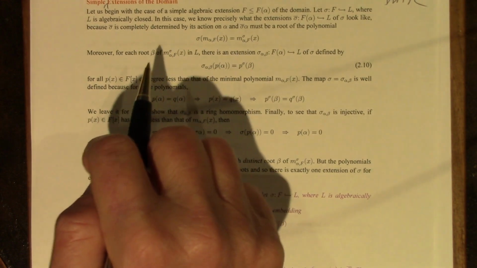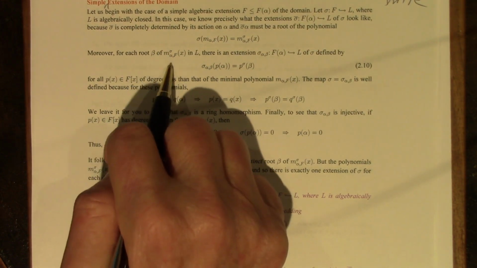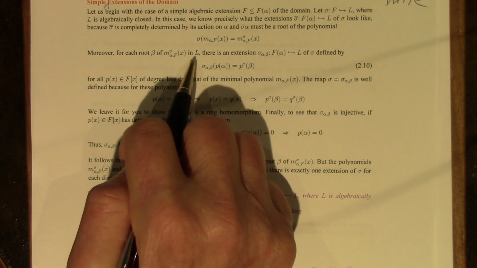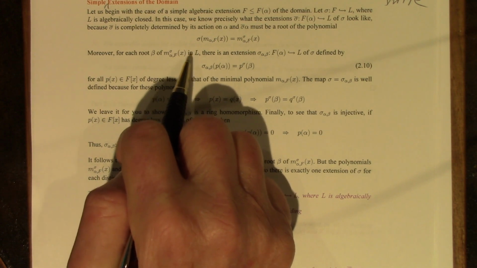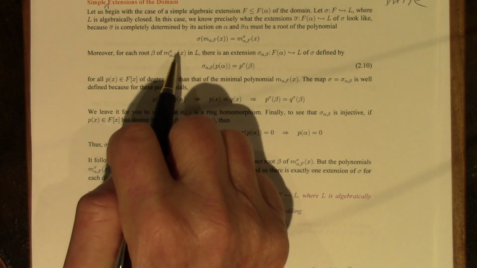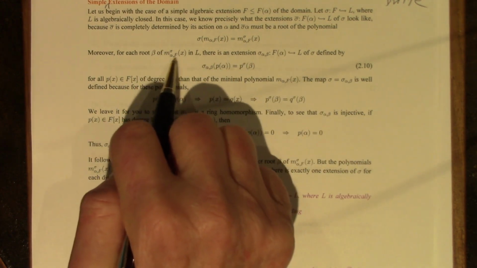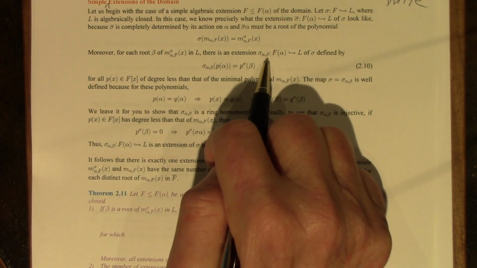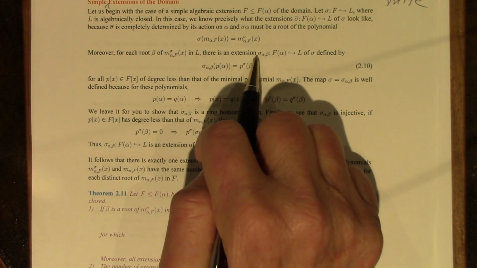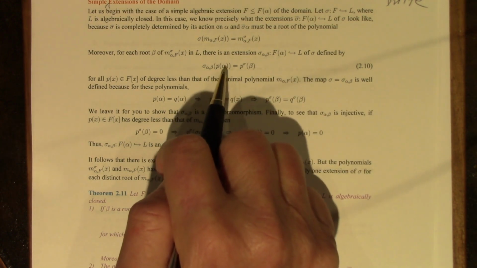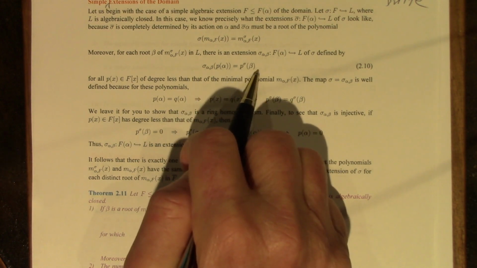Also, for each root beta of this image of the minimal polynomial, now we're in L, which is algebraically closed, so this polynomial splits. There is an extension of sigma for each root of this polynomial in L. I'm calling it sigma alpha beta because it's defined essentially by mapping alpha to beta.